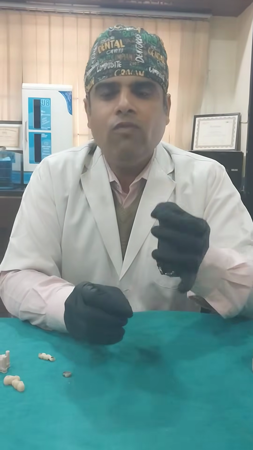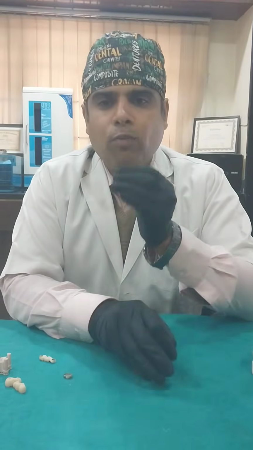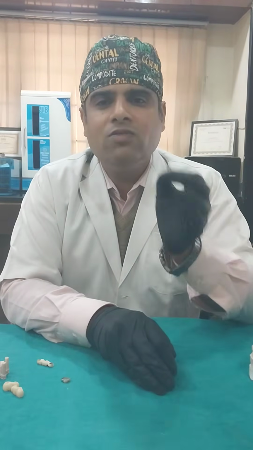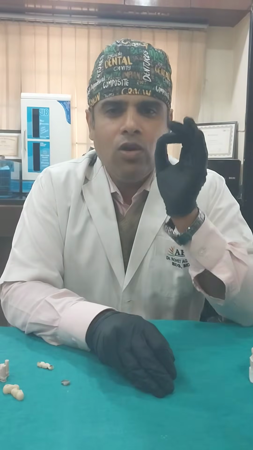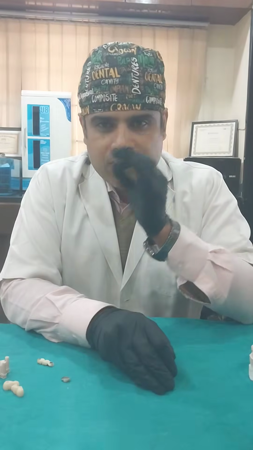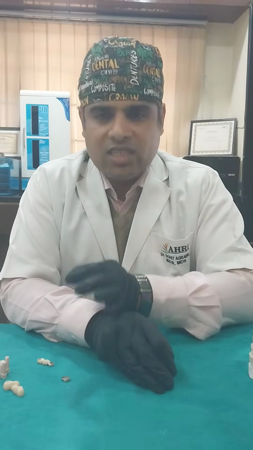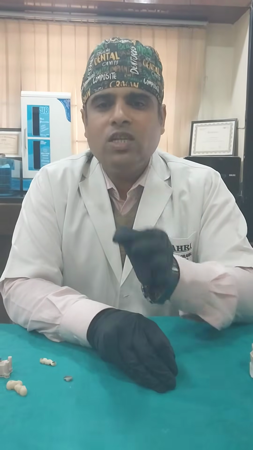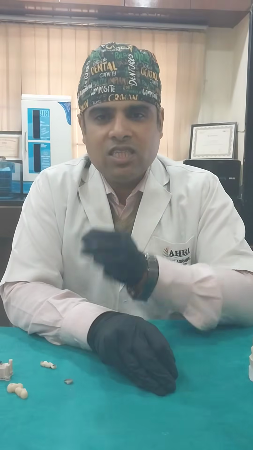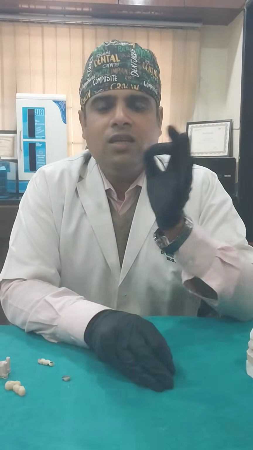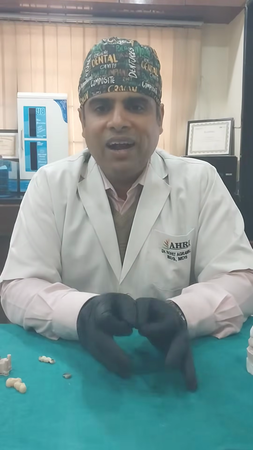So if you do a very good surgery and your prosthesis is of poor quality, then the long-term prognosis will be poor. Your whole work of good surgery will go to waste. So always choose a good lab with a good technician so that you get a very good prosthesis, which will ensure a very good long-term prognosis of your implant.